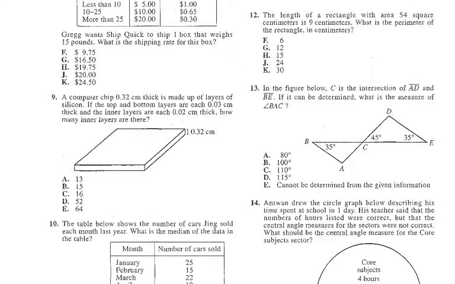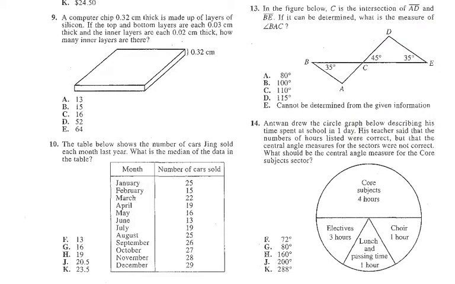For number 12, first of all, we need to figure out the width of this rectangle. And we know here is 9. Then 54 divided by 9 will be 6. Then the perimeter will be adding together, times 2. So K will be the answer. For 13, we are looking for the measure of angle BAC.